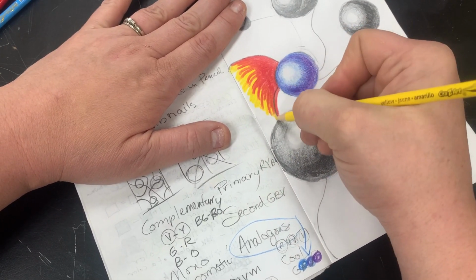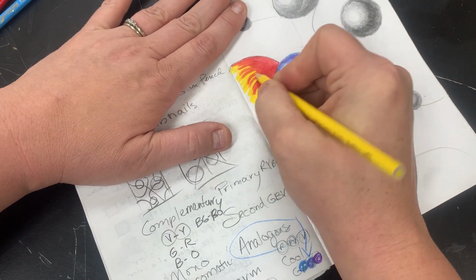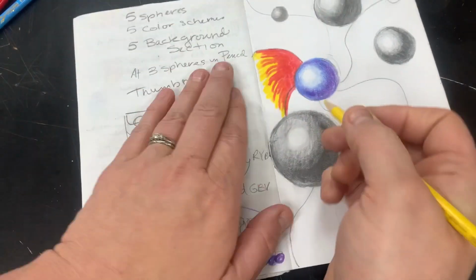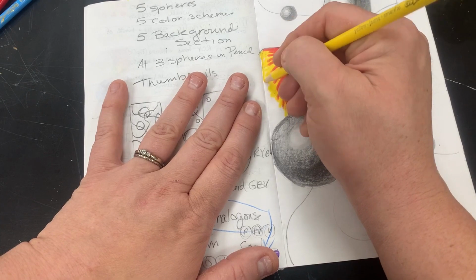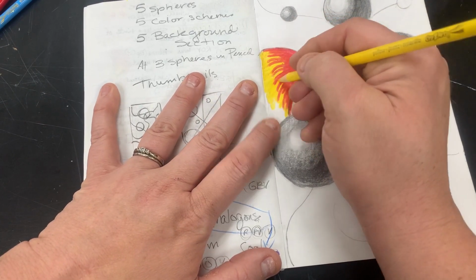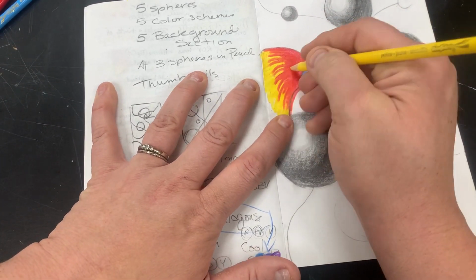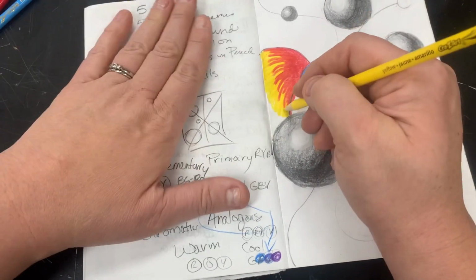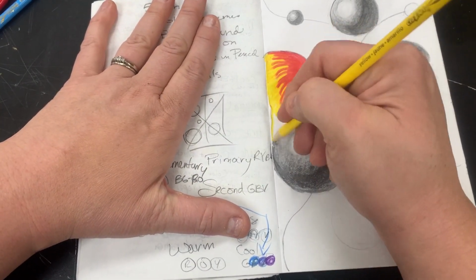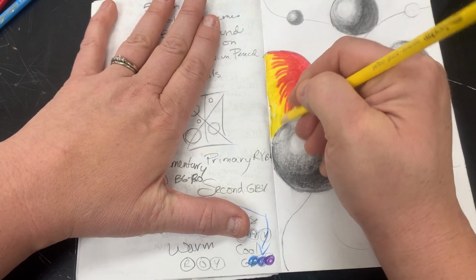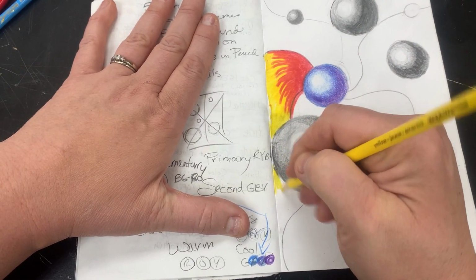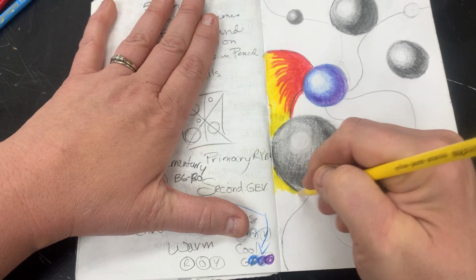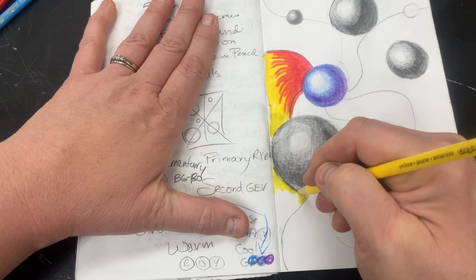So I'm layering that together, which will make that blue really vibrant right there. Remember, those primary colors cannot be made by any other hues. You can't actually manufacture primary colors. You have to have those to get any other hues.